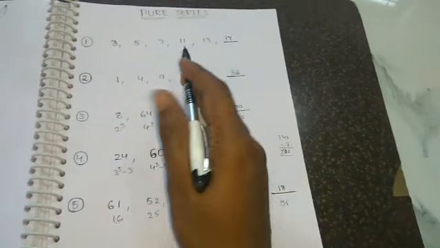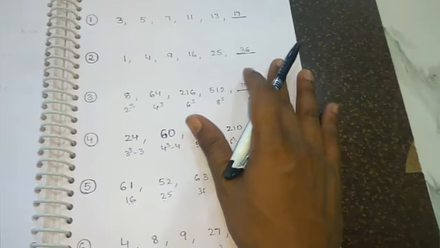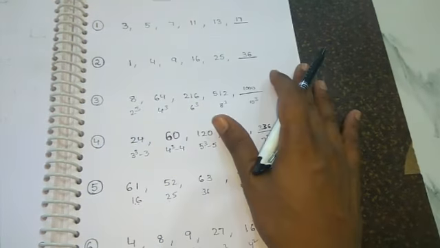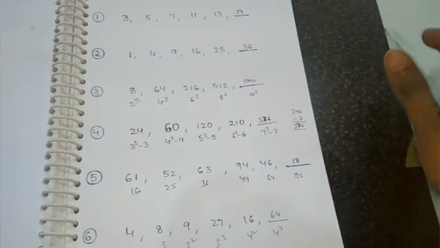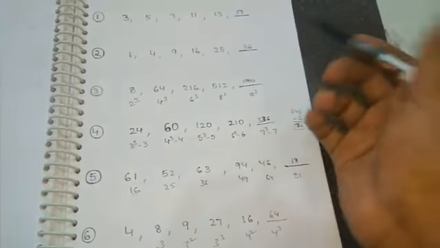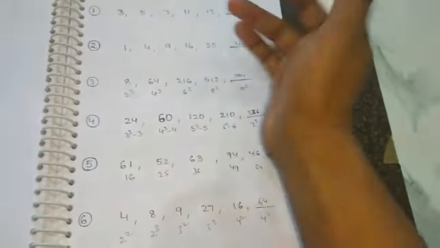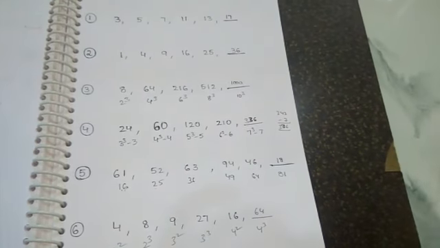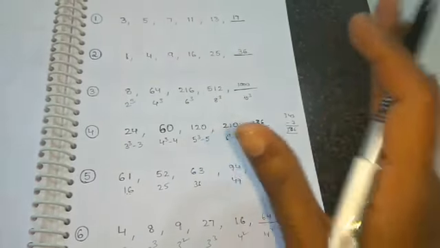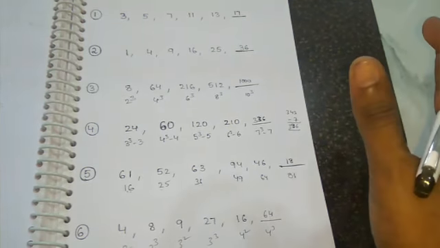So in the pure series, just by seeing the series itself, we answer these types of questions. Squares, cubes, and of course we are not doing any difference. By just seeing the series itself, we are solving the questions. First of all, this is step 1 for every question.